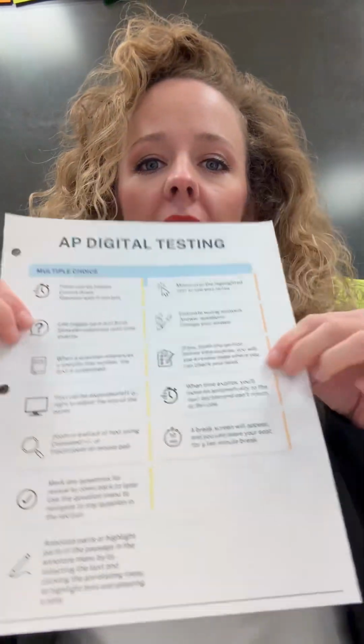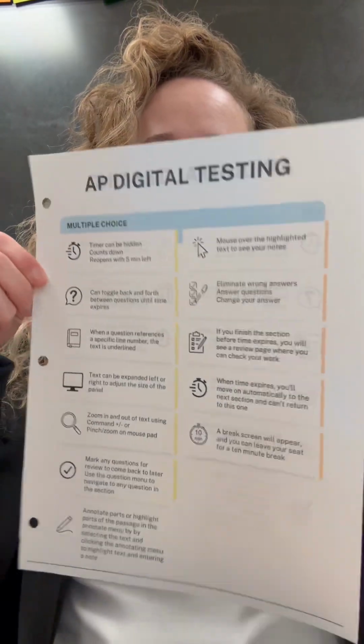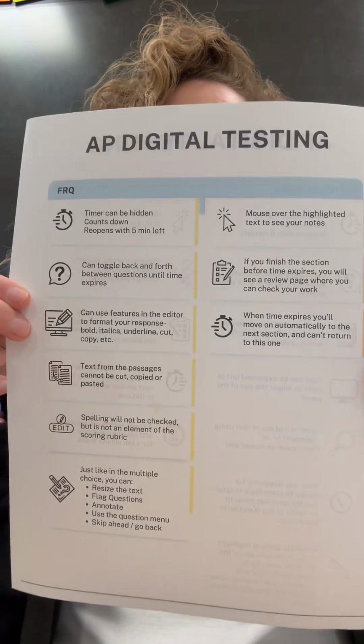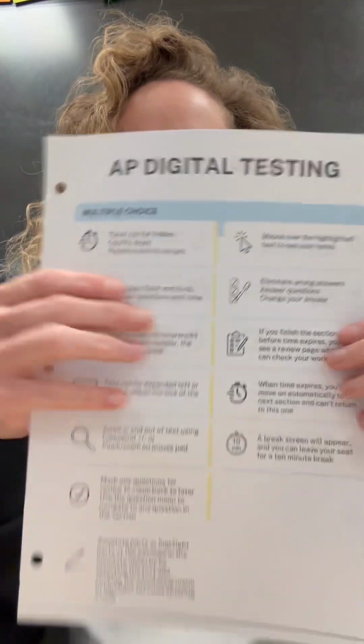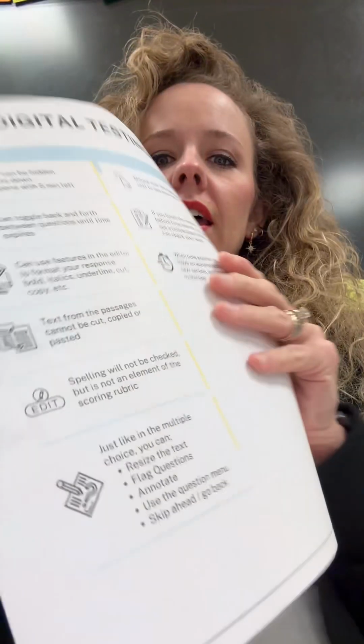So first, you need to make sure that you have read the front and back of this AP digital testing sheet, where it has kind of FAQs. It tells you about the multiple choice questions on the front and then about the FRQs on the back.